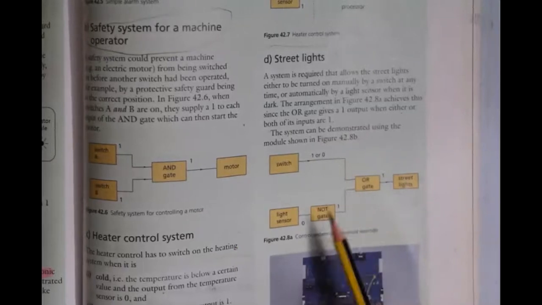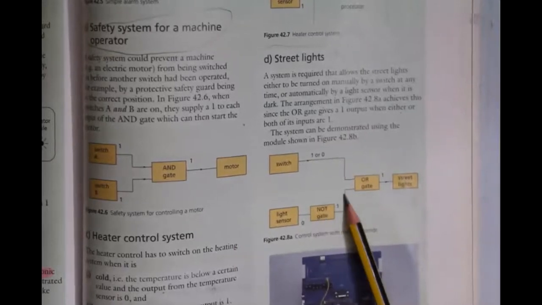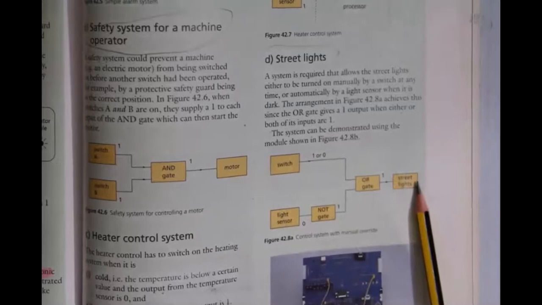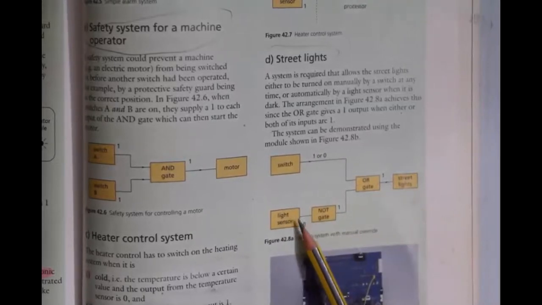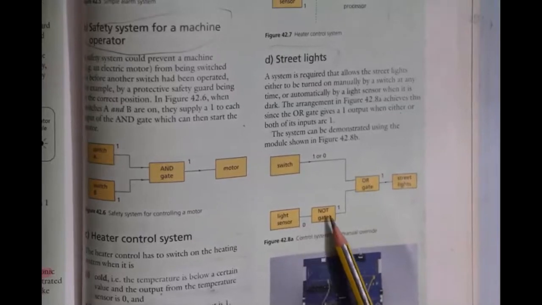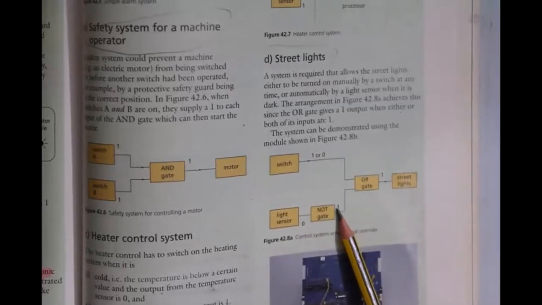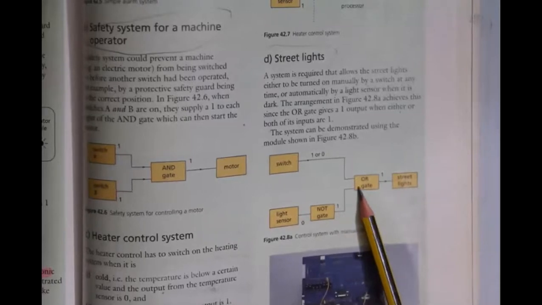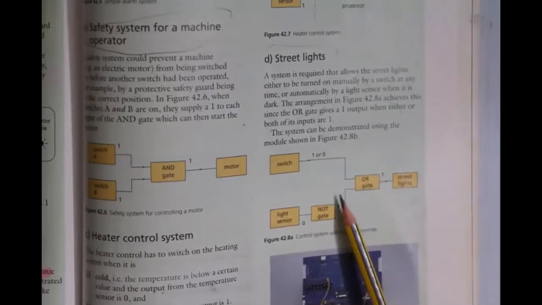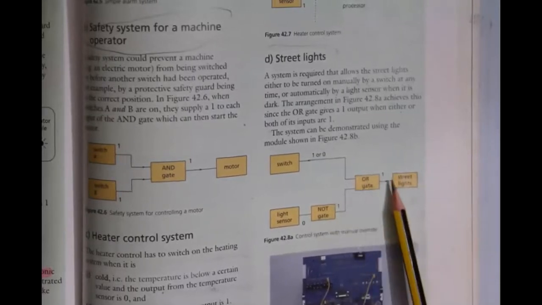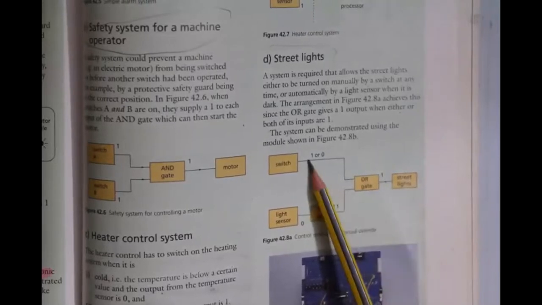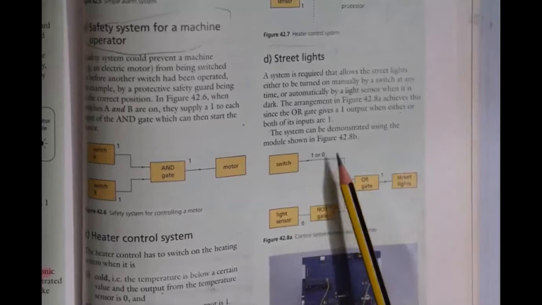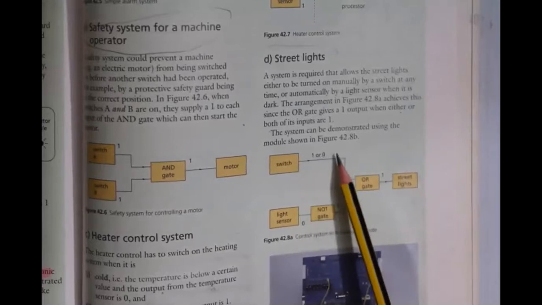So this or this could have an input, and this would turn on, right? So the light sensor, when it gives us a 0, that means it's nighttime. The NOT gate is going to flip it around, give us a 1. That 1 is going to go to the OR gate, and even one input will do for our OR gate, and that's going to light up the street light. For the switch, it can be 1 or 0, so it does not depend on the switch.